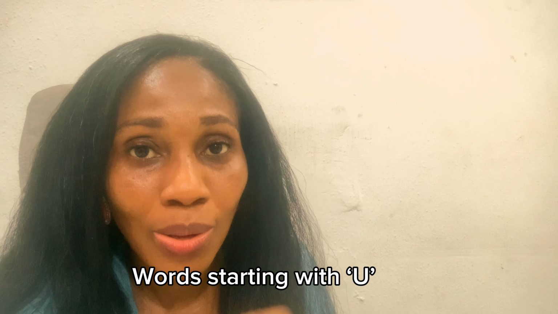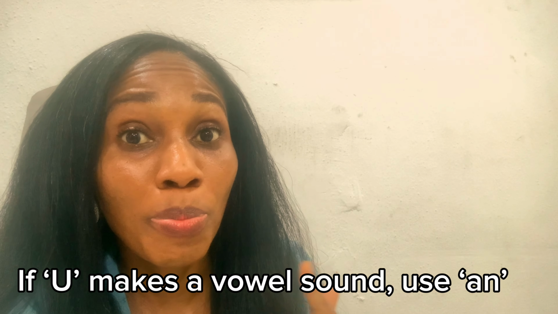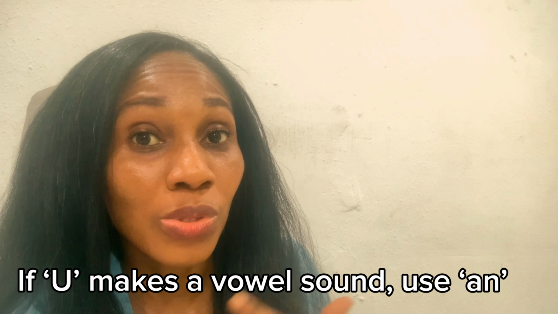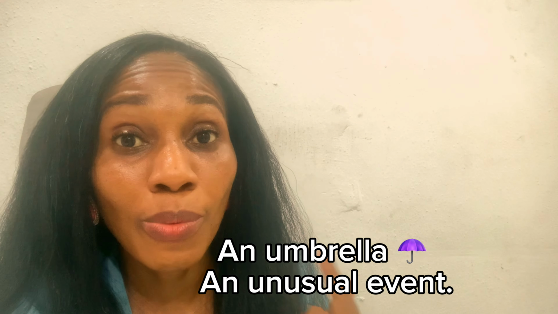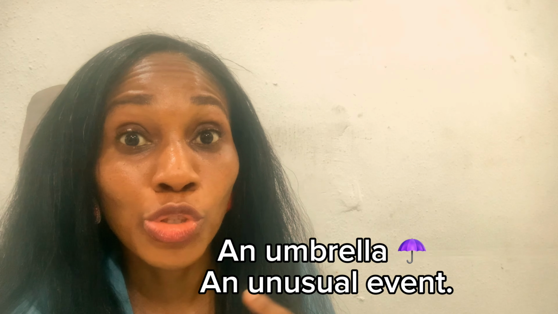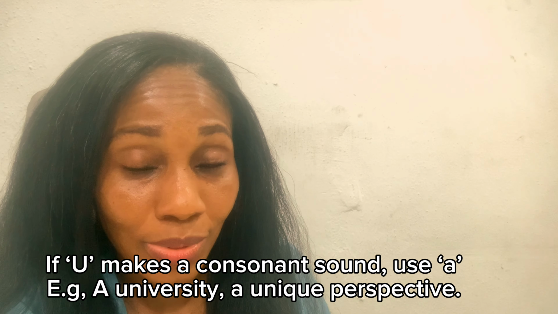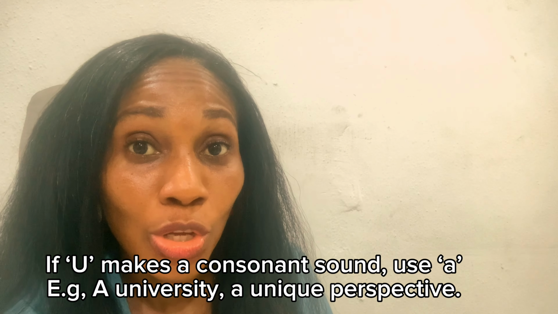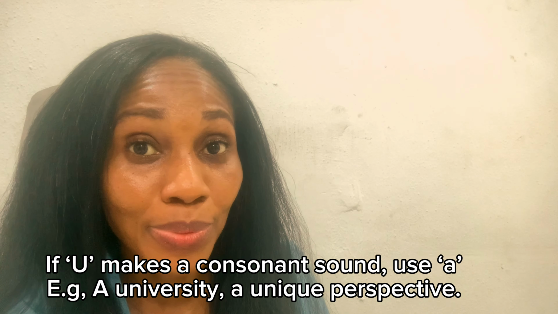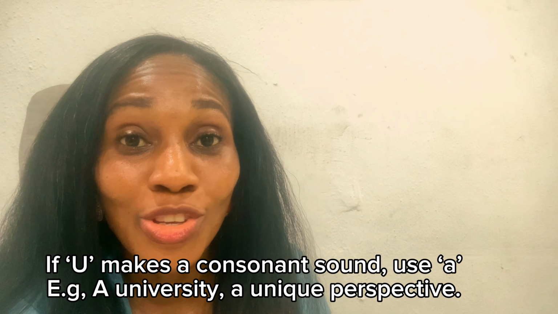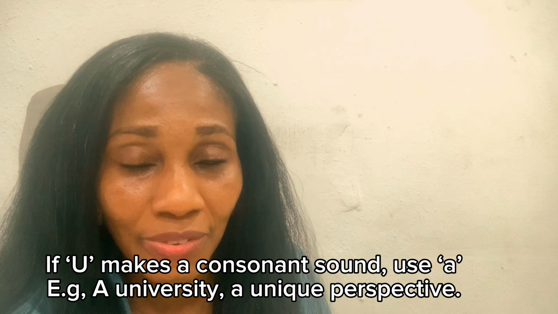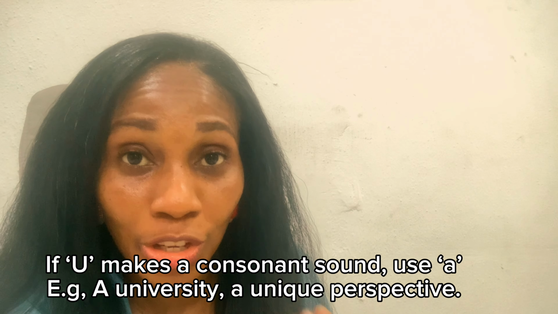The next one is words starting with U. Now, words starting with U can also be tricky. If U makes a vowel sound, use "an." For example, an umbrella, an unusual event. If U makes a "yoo" sound, that's a consonant sound, use "a." For example, a university, a unique perspective.